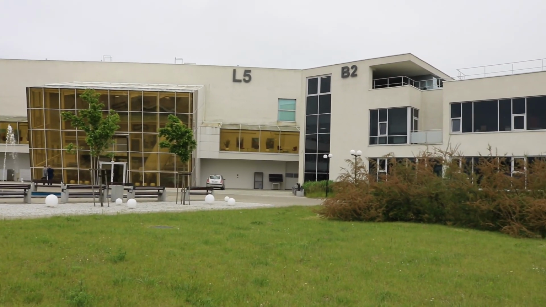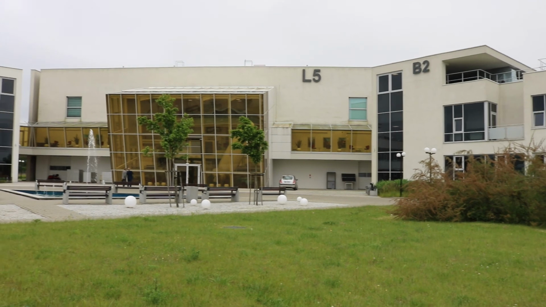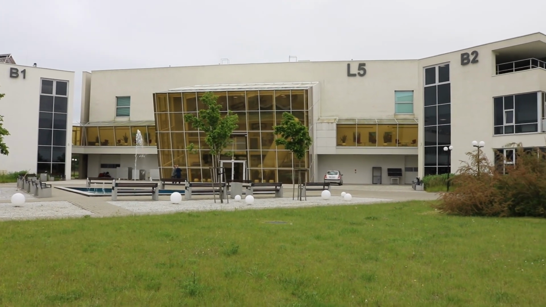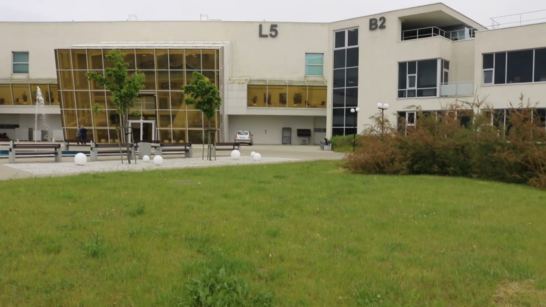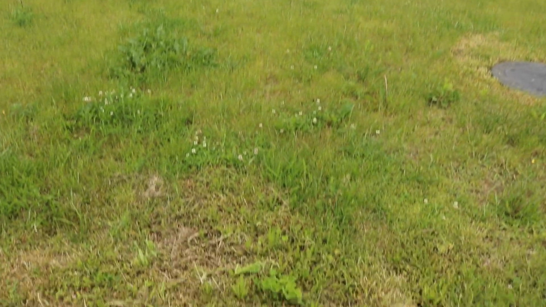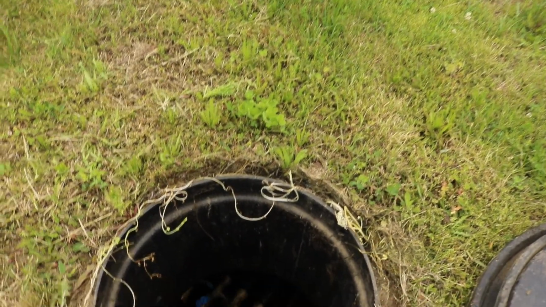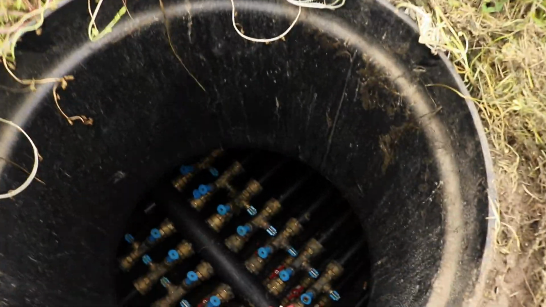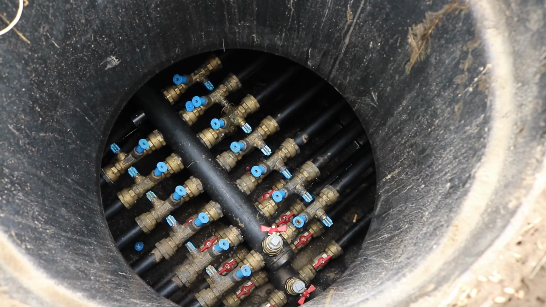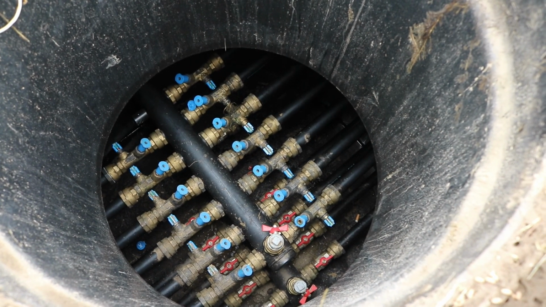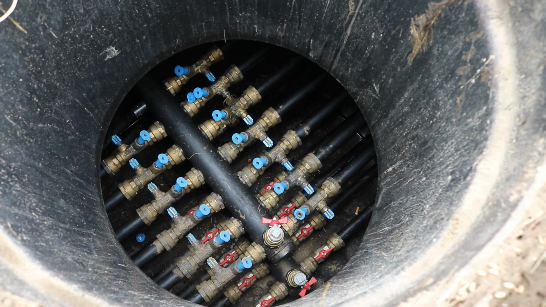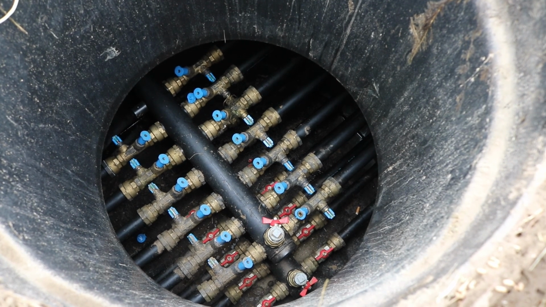Right now we are outside of the KEZO center, where I will show you the borehole storage system. This system is used to take energy from the ground using U-pipes.